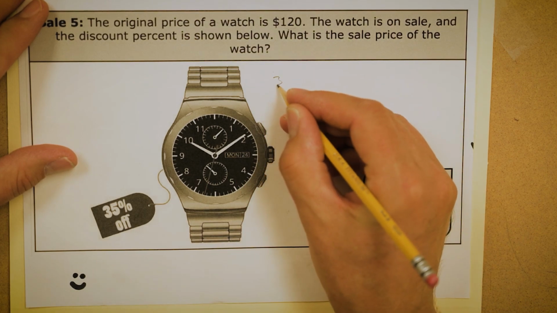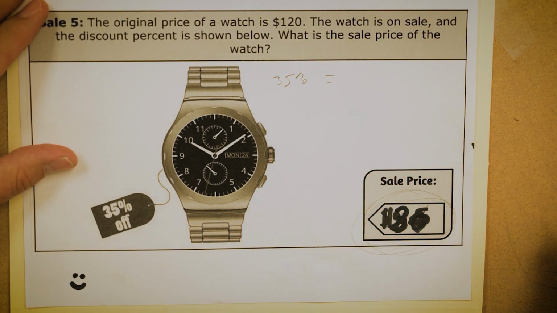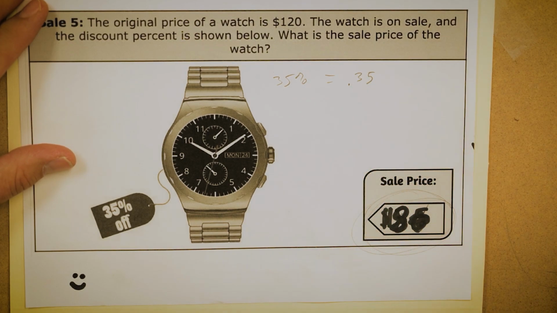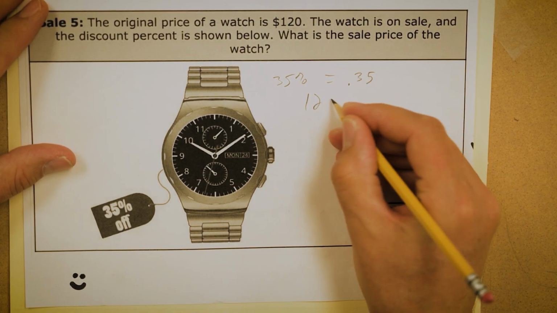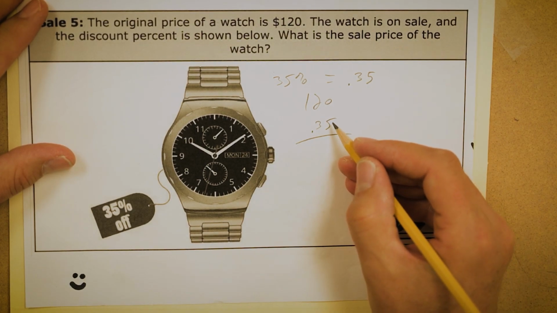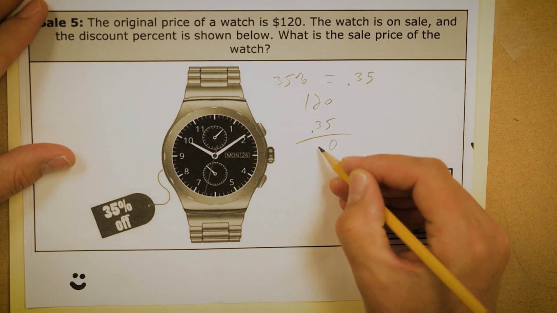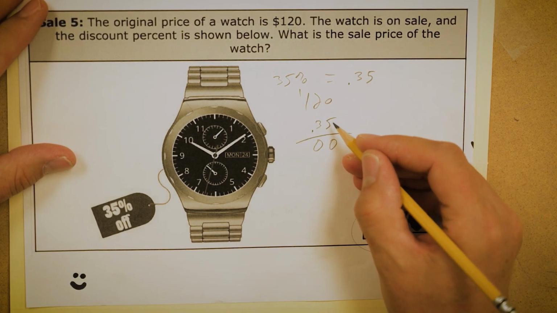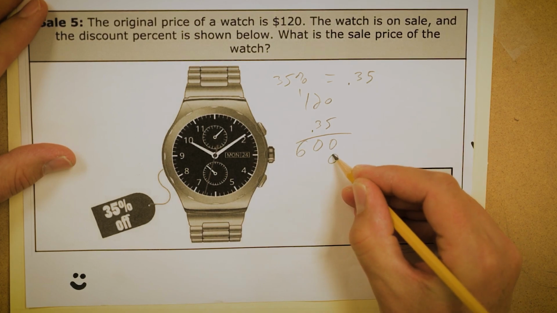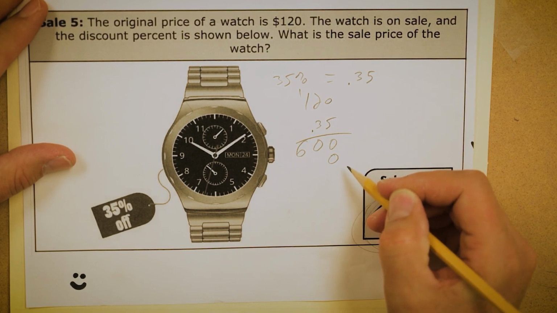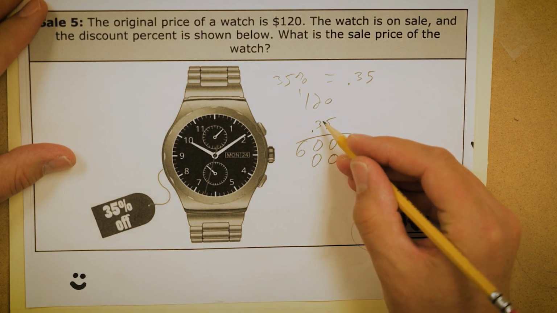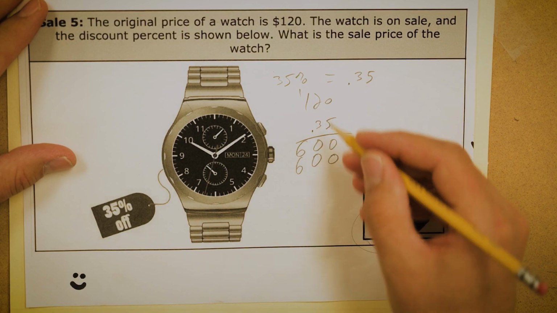We take that 35%. 35% as a decimal is 0.35. Multiply 0.35, 120 times 0.35 to see how much off we're getting. 5 times 0 is going to be 0. 5 times 2 is going to be 10. 0, put the 1 up there. 5 times 1 is 5, plus 1 is 6. And then we bring a 0 down because we're now multiplying by our tens place there. 3 times 0 is 0. 3 times 2 is 6. 3 times 1 is 3.